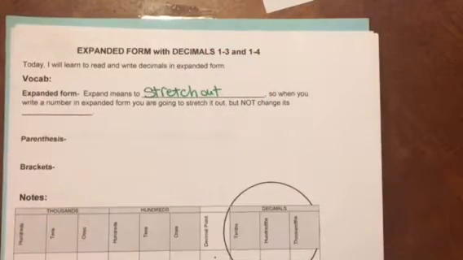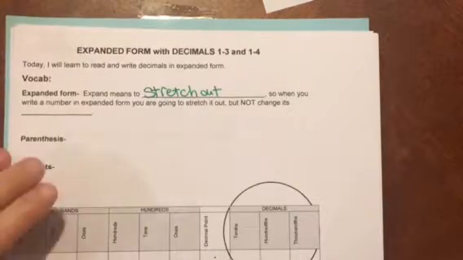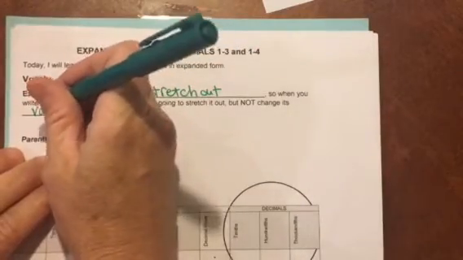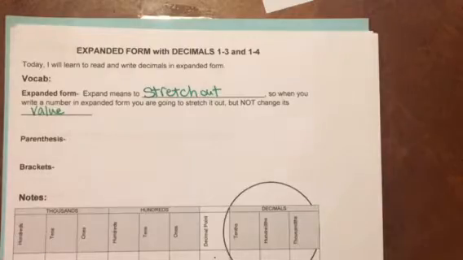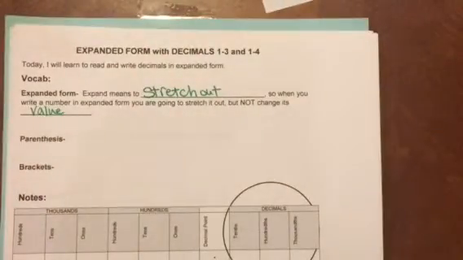So when you write a number in expanded form, you are going to stretch it out, but not change its value. You're not going to change how much it's worth. So you're just going to take what you have and spread it out. Kind of like if I had a big pile of M&Ms, I could have a pile here, or I could take a long line of M&Ms, but I still have the same amount. It's just how I wrote it, or how I put the M&Ms.